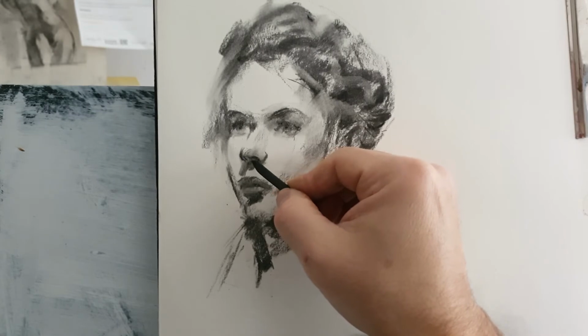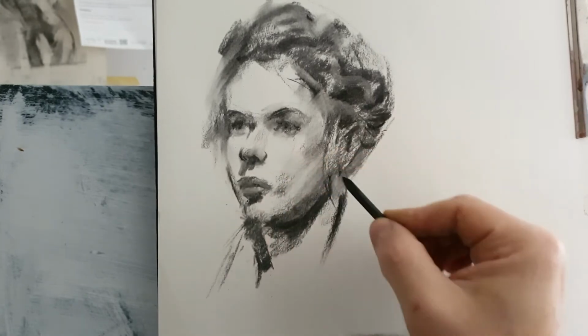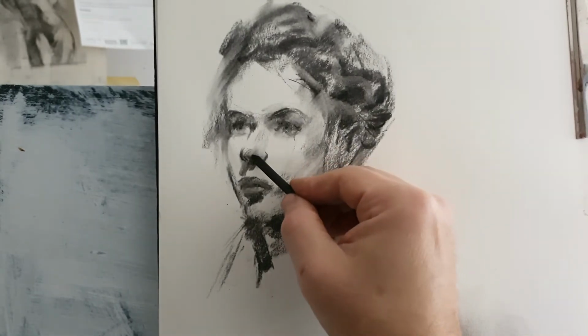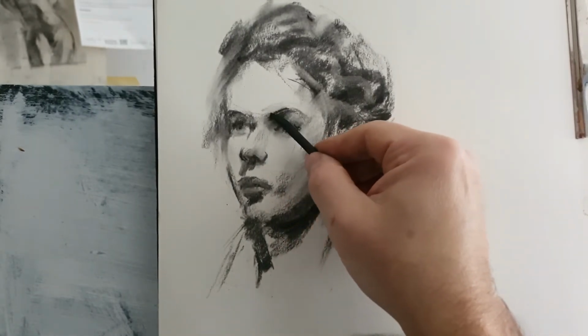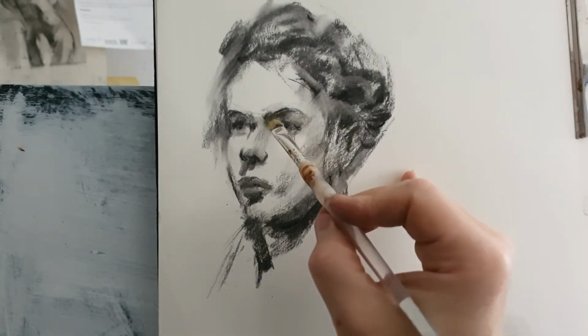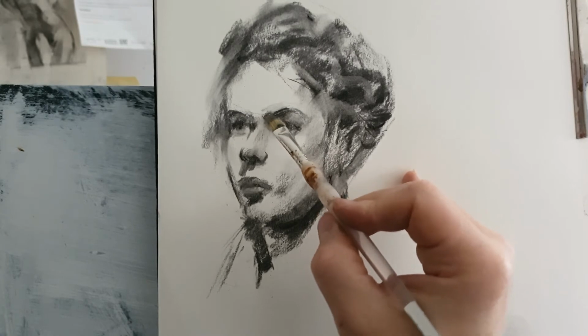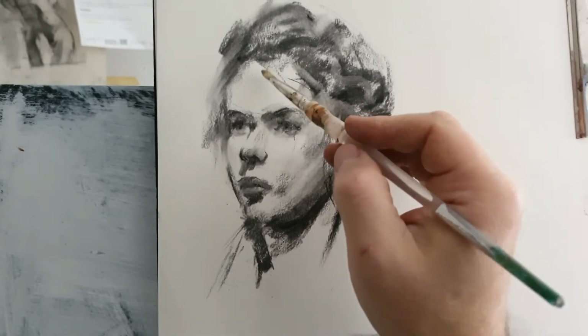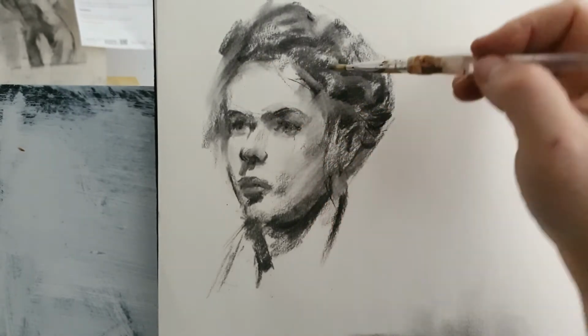Bit of shadow here. Nostril. And then bring that shadow down. That's it. Softly, we're moving it.